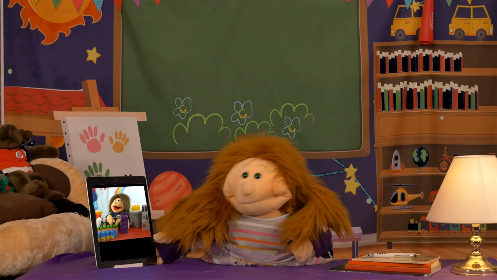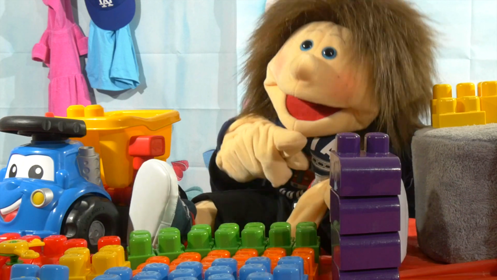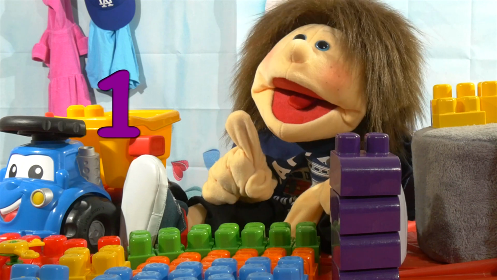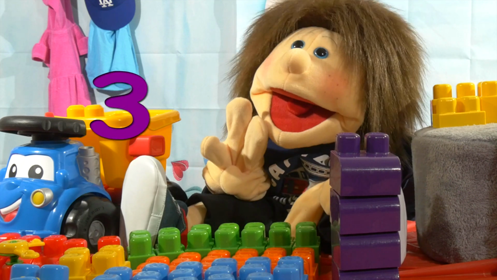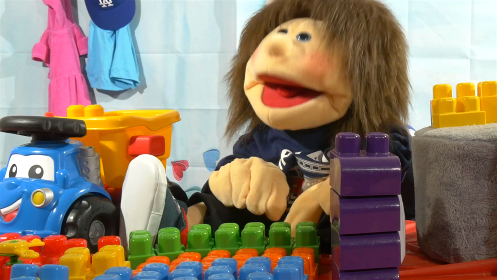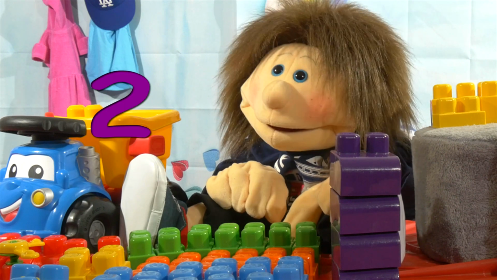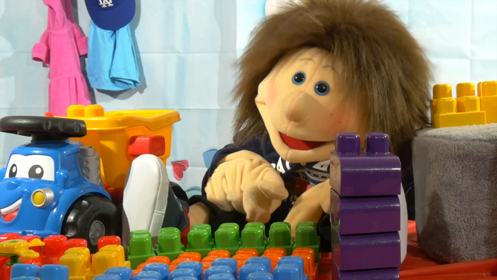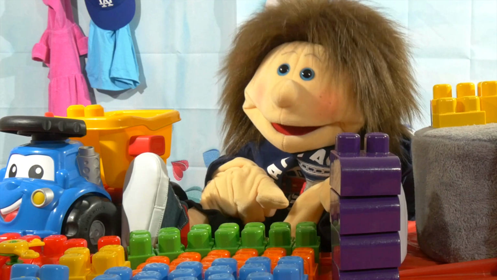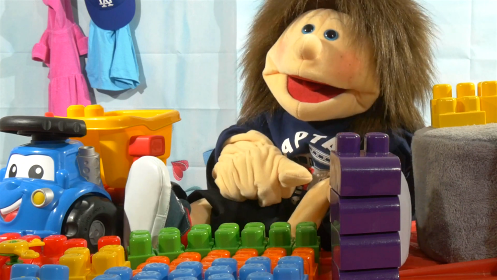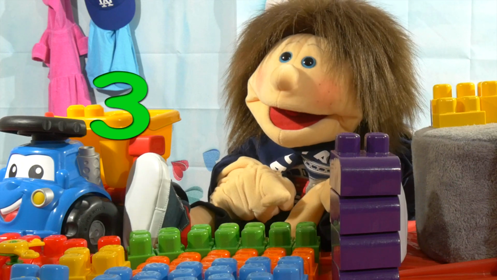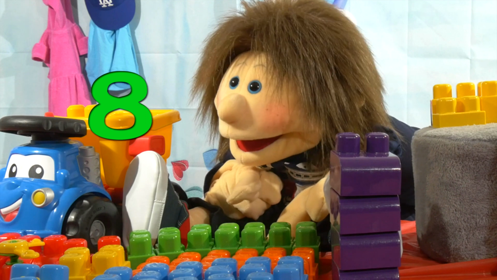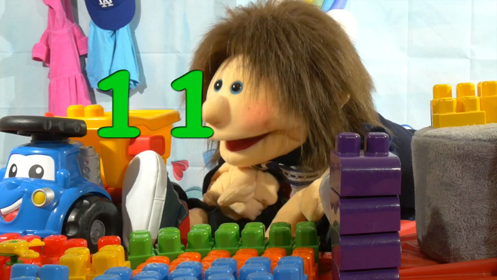Noah, it's your turn. So let's start counting. Right there we have 4 purple blocks. 4, that's 1, 2, 3, 4. Can you say that too? 1, 2, 3, 4. 4 purple blocks. So up front here, we can do some more counting. These green blocks. We have 1, 2, 3, 4, 5, 6, 7, 8, 9, 10, 11, 12.